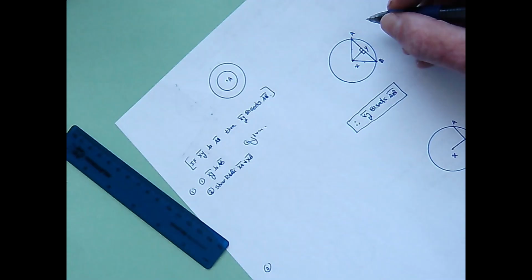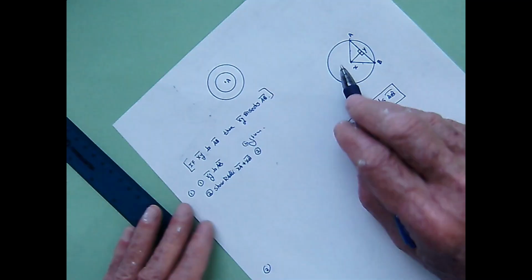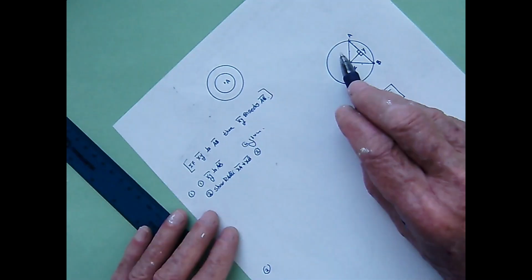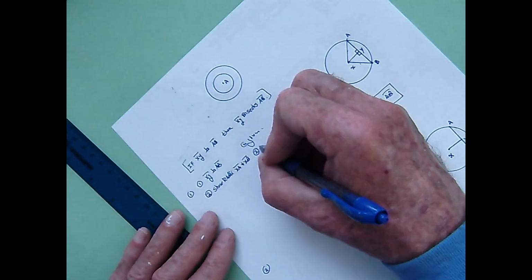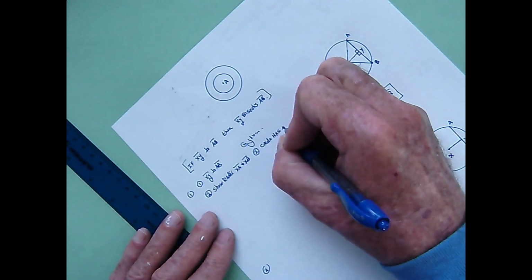What makes you think you can go around showing radii like that? And I said, well, the circle's got lots of radii. The circle truly has infinitely many radii, but I can show these 2. I'll say the circle has many radii, as many as we need.